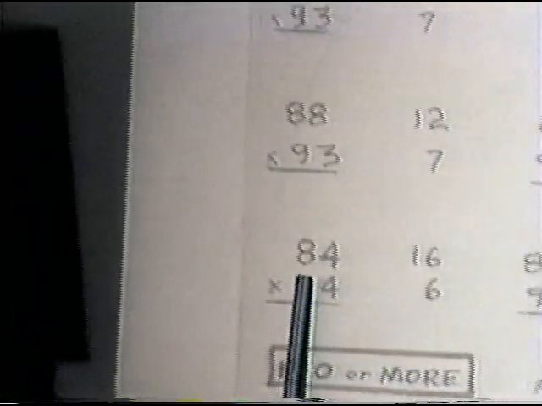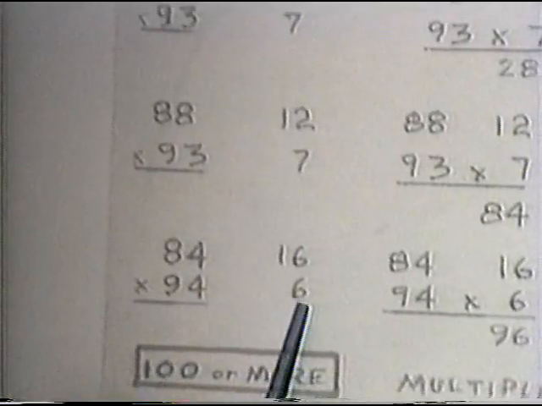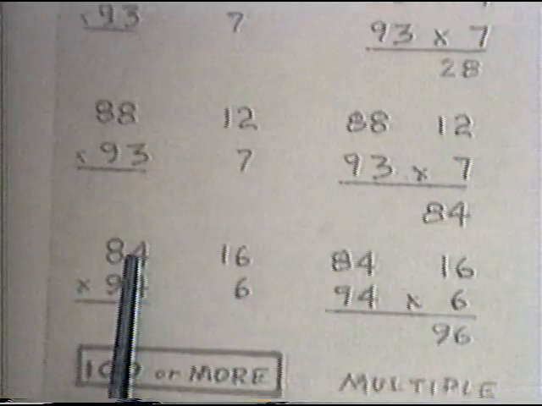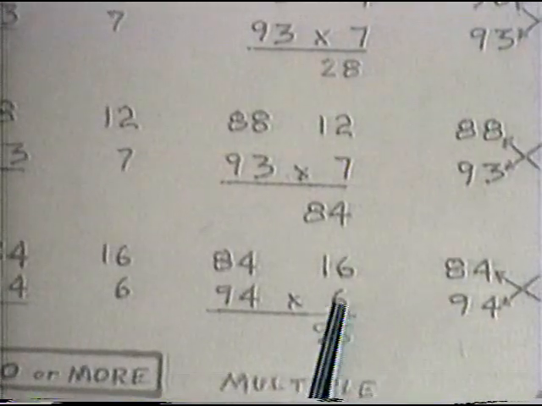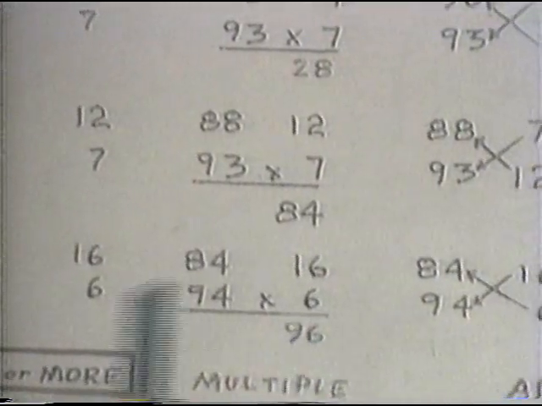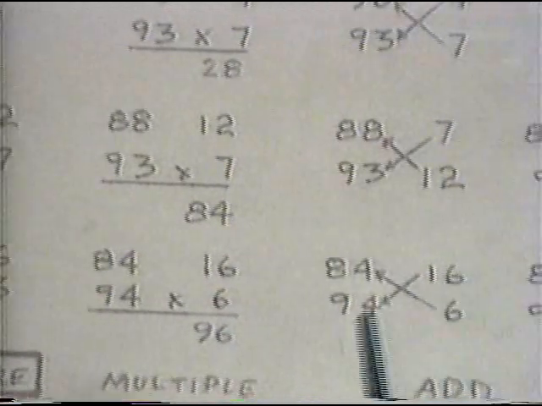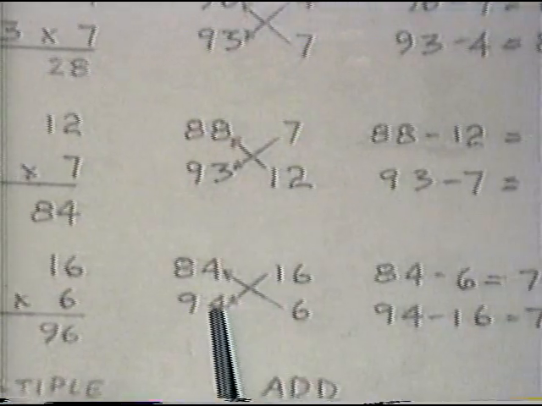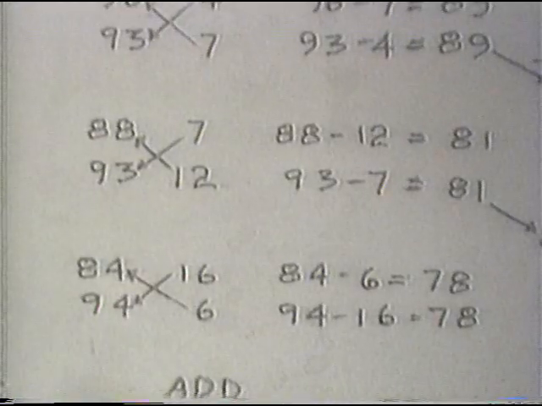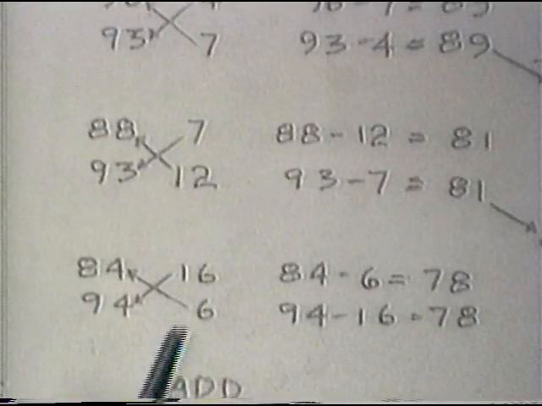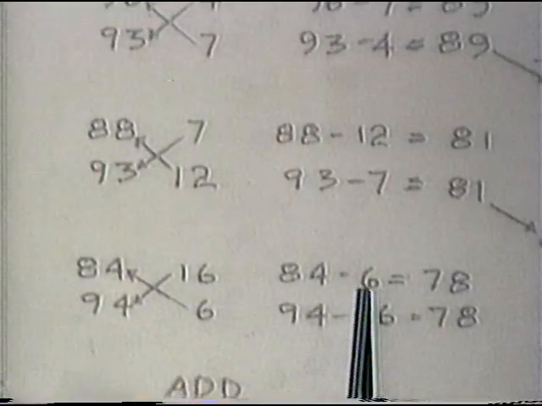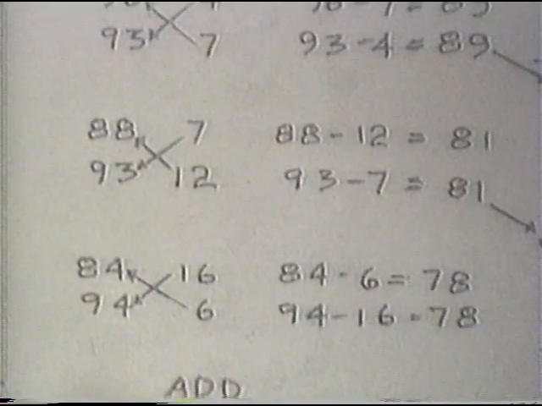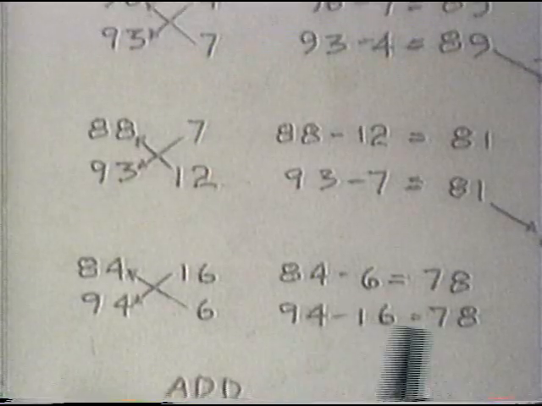94 times 84. What do you have to add to 94 to get 100? 6. What do you have to add to 84 to get 100? 16. We're in the second step now. 6 times 16 is 96. Now we cross subtract, remember? 16 from 94. 6 from 84. 6 from 84 is 78. 16 from 94 is 78.